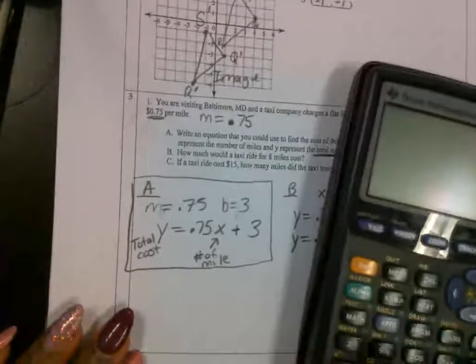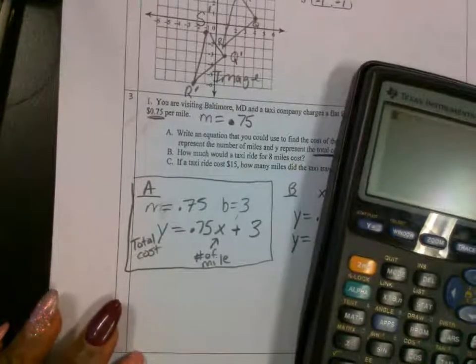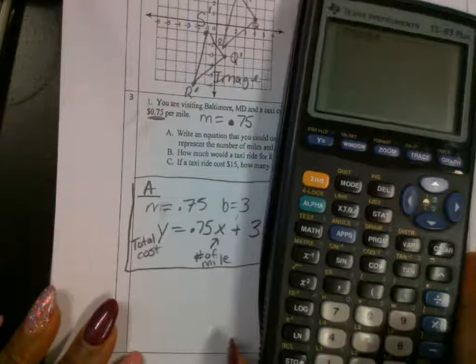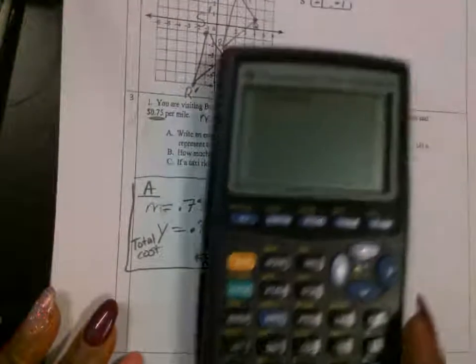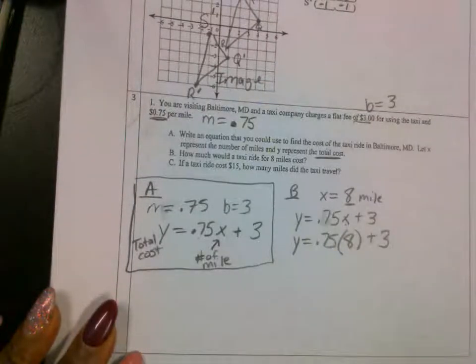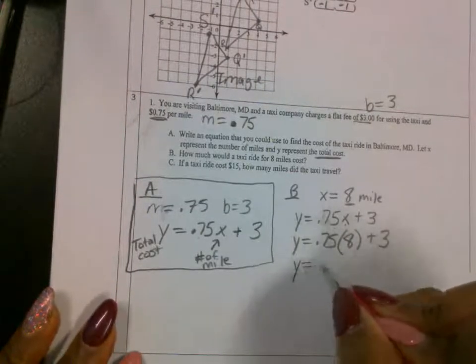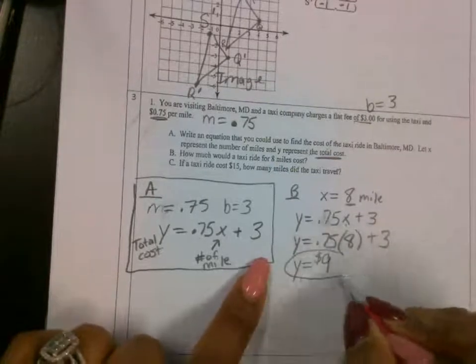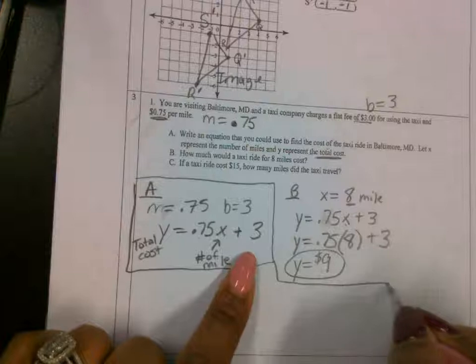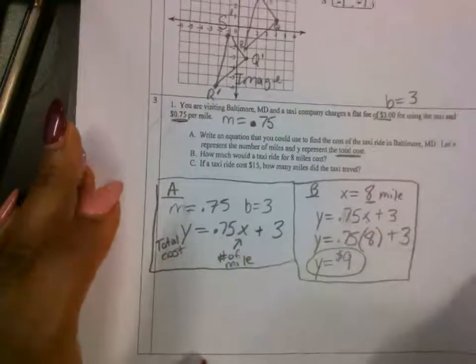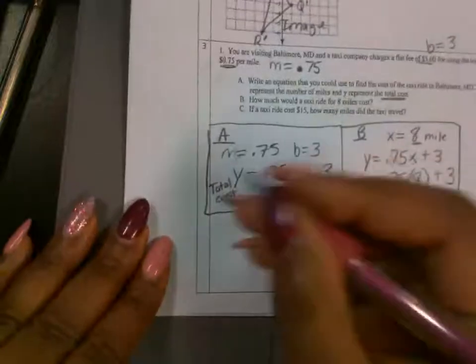Okay? So let's do 75 cents for every single mile. 75 cents times 8 miles, then plus the 3. Okay? And that's going to give me $9. So the total cost is going to be $9. This is your total. Okay? So now let's do C.